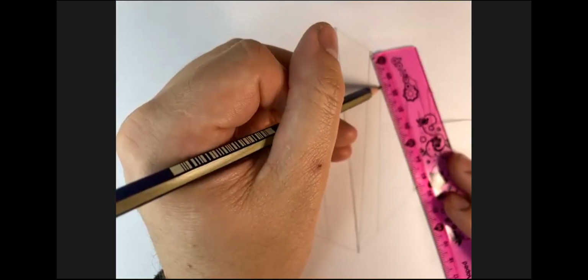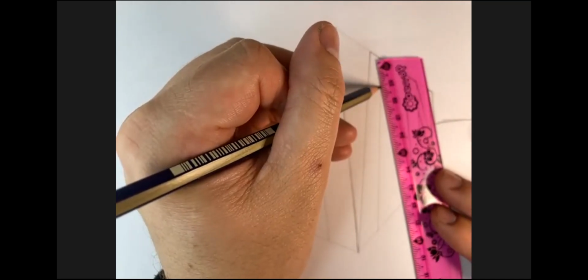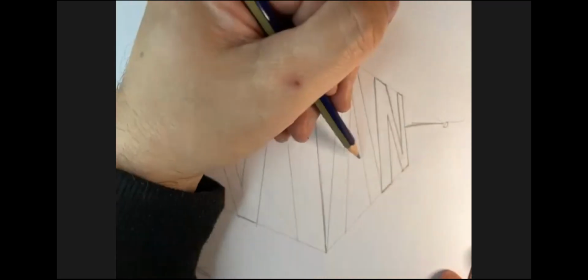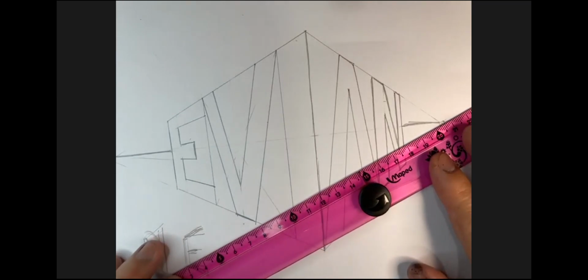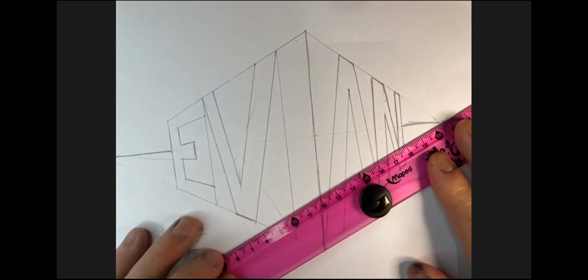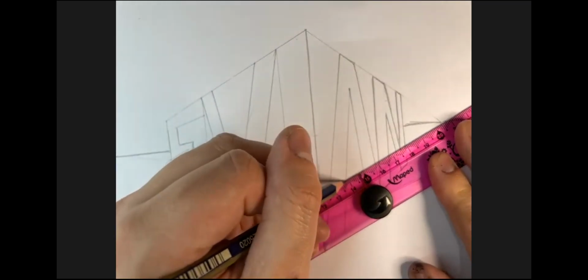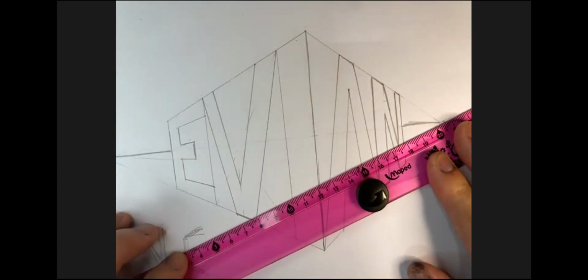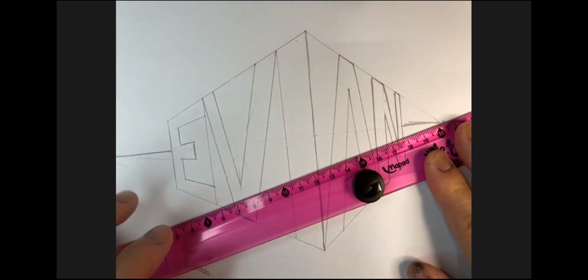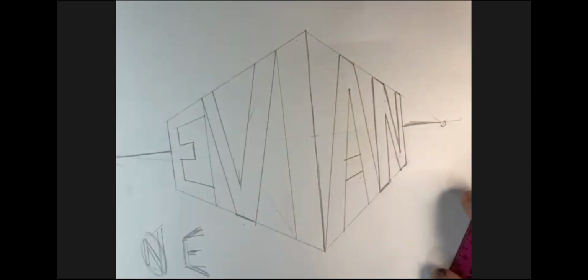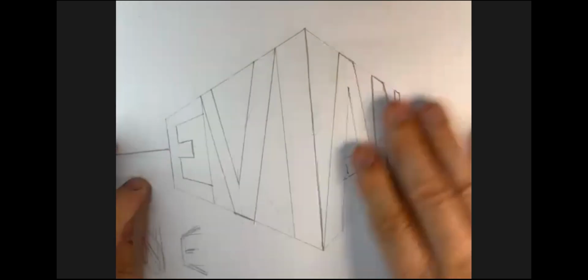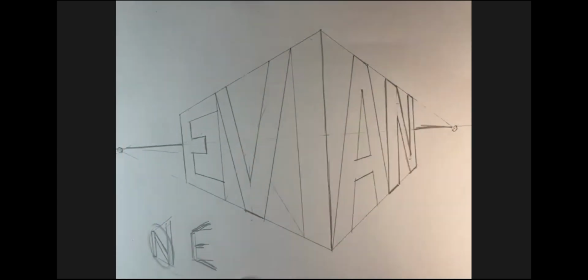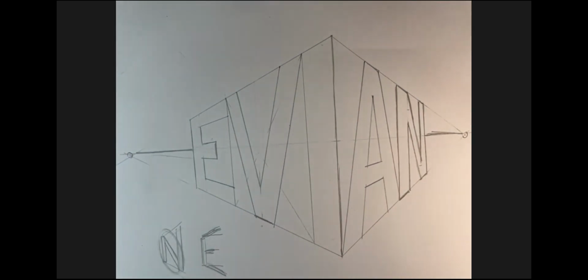So basically what I've done here is a V upside down, but I need to put in the cross piece. So that's going to be using the vanishing point. Cross piece on the A there, and then rotate it for the top of the cross piece. So there we've got all the flat bits of the letters.